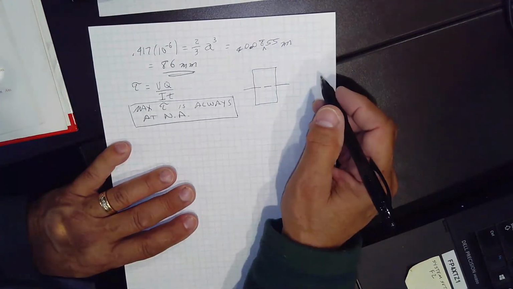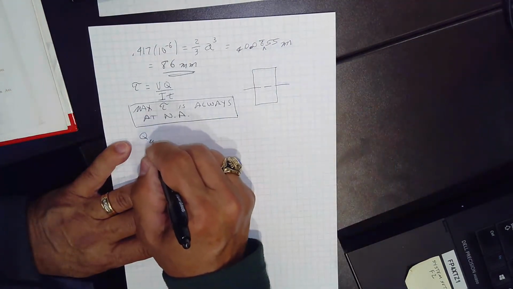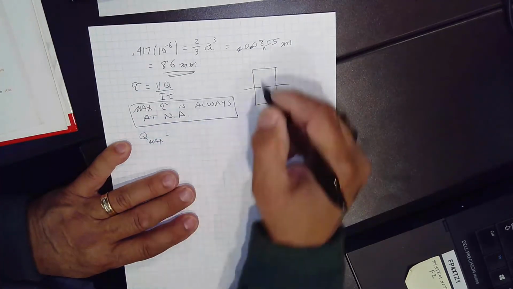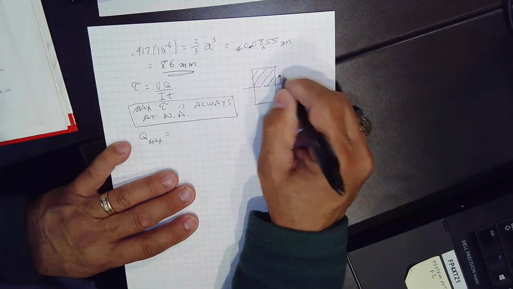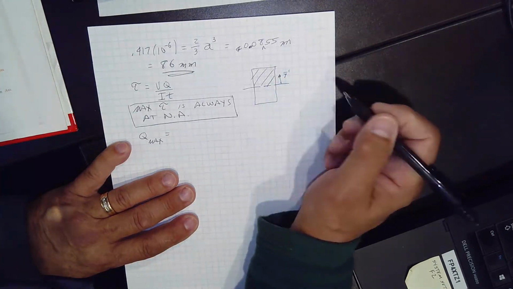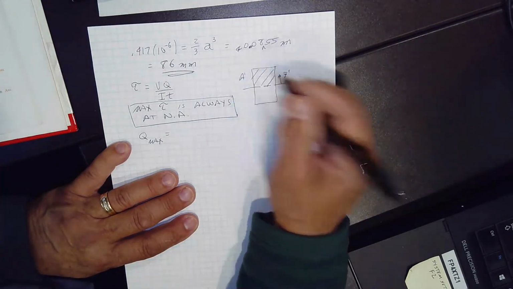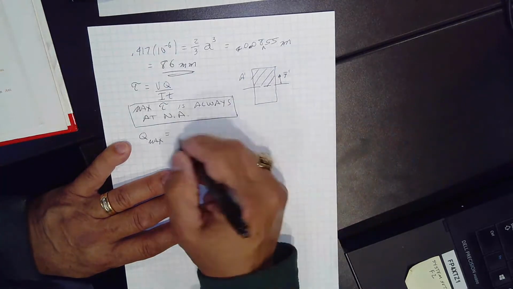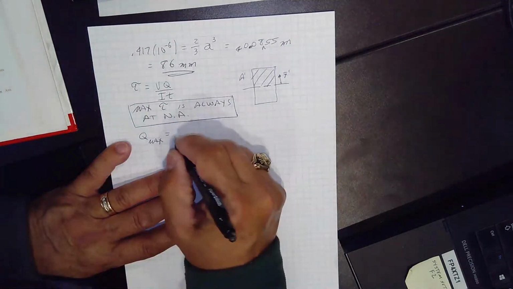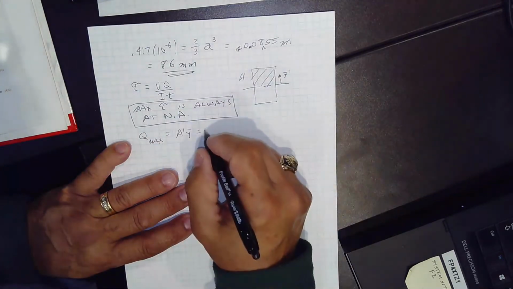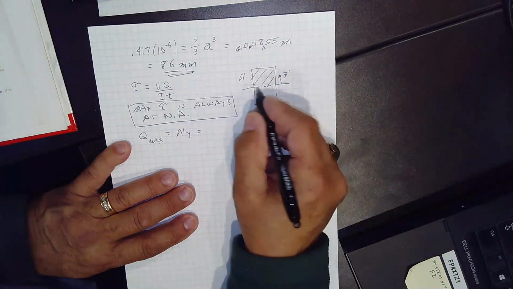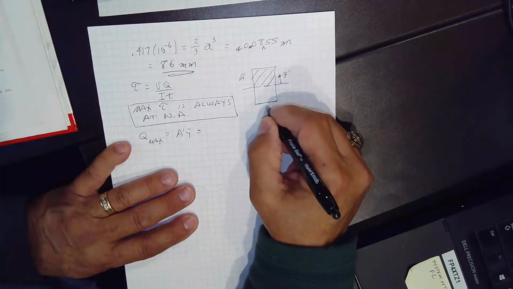So what's going to be the Q max is going to be equal to this area times this y bar prime. And this is A prime, right? So it's A prime y bar, or y bar A prime, same thing. So that's equal to, this is A, remember?